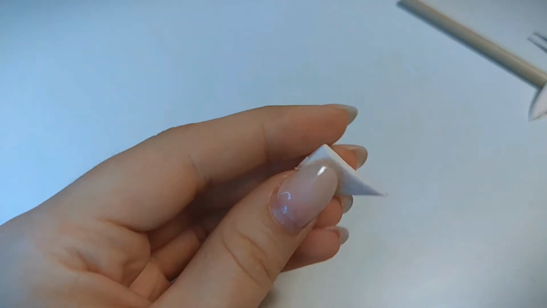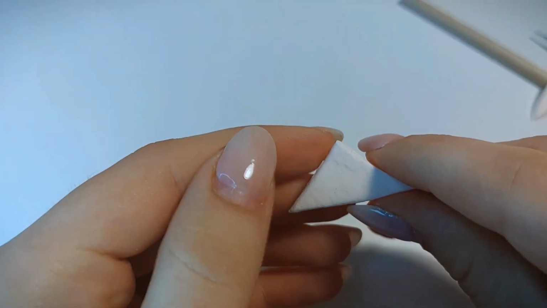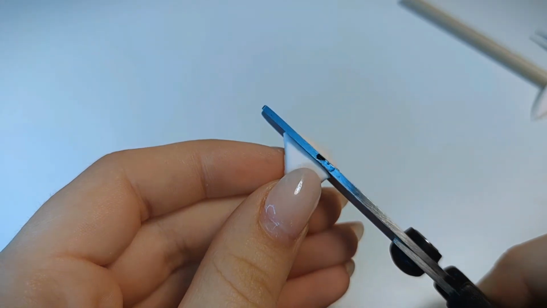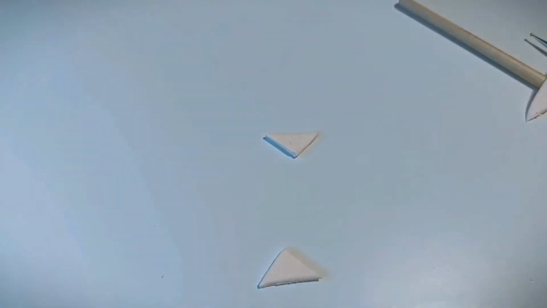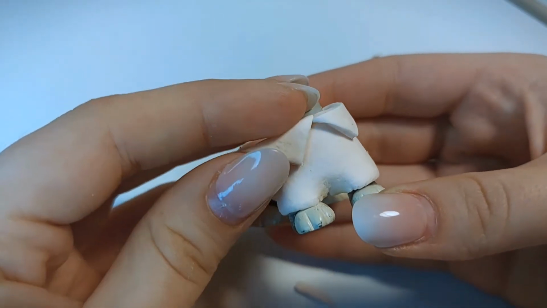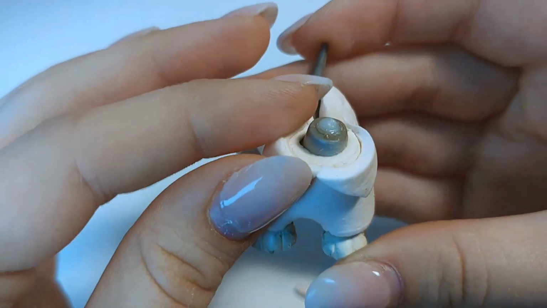For the next step, you're going to flatten a smaller piece of clay, which is going to be the collar. Using a pair of scissors, you can cut out a small triangle. Cut your triangle into 2 even smaller pieces and try making them as symmetrical as possible. Lay the triangles flat on top of your suit and make sure they form a circle.